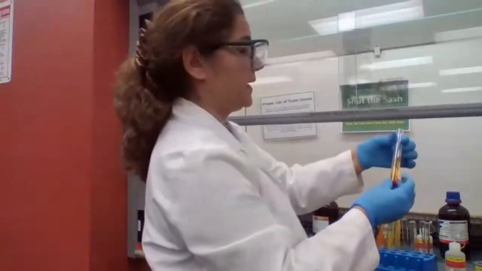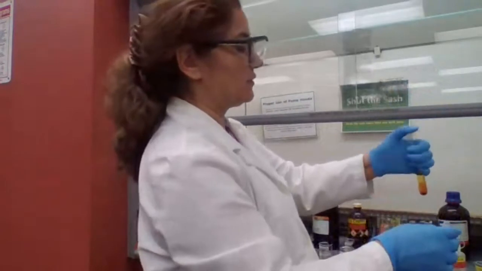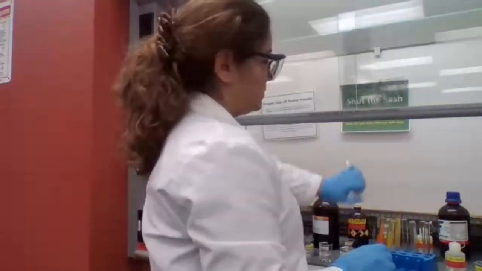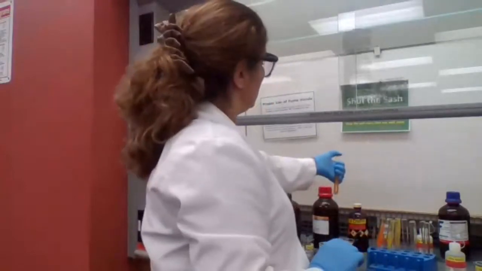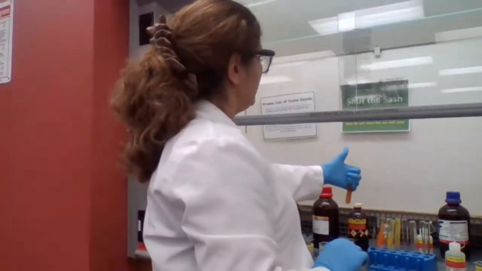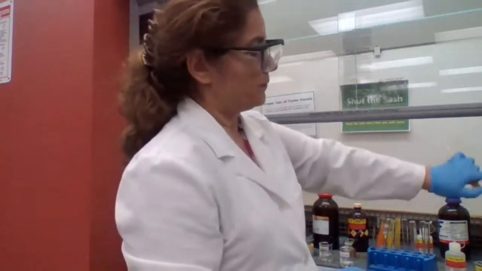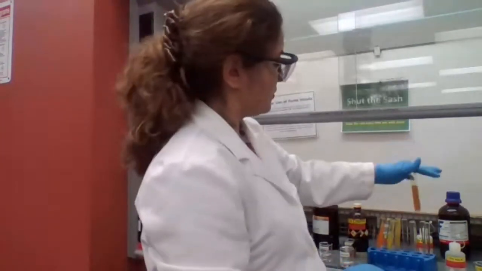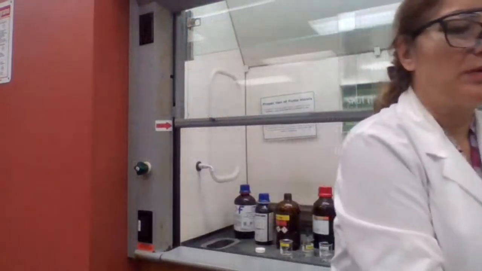It didn't form. I didn't see the precipitate, so just going to have to wait for the acetophenone, see what happened with the acetophenone. Maybe I have to mix it well and wait longer, but it didn't form. Okay.